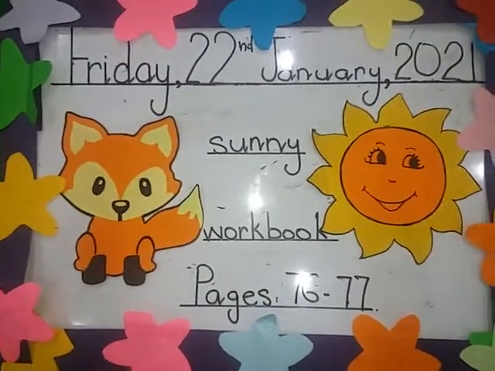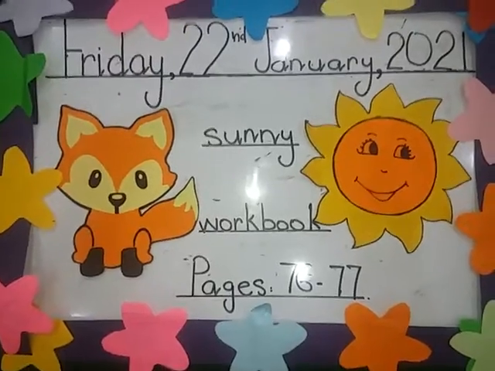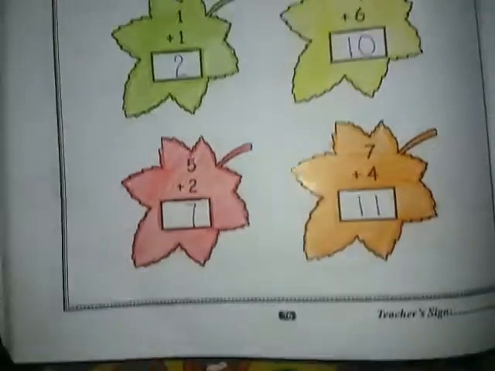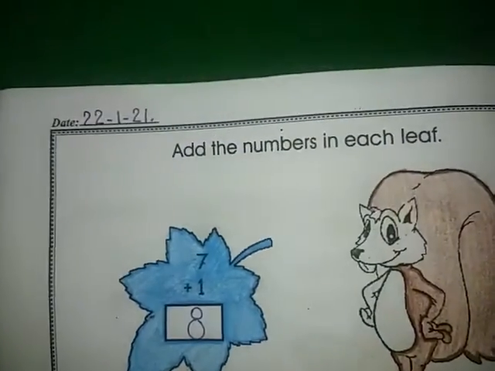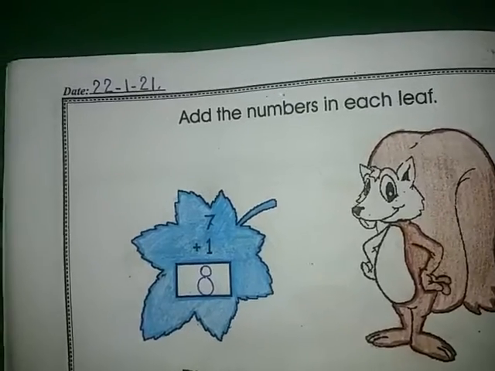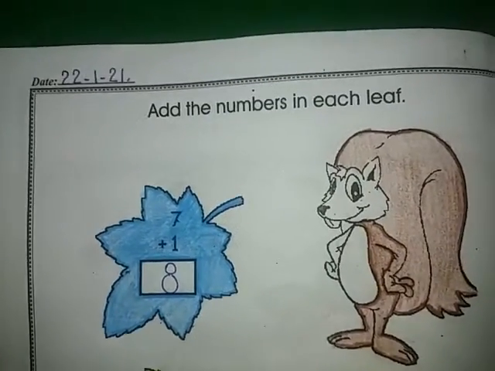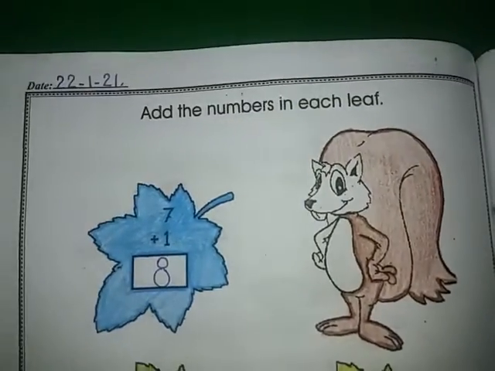Okay, so today we are going to do workbook. We have to do two pages, 76 and 77. So let's open your books. Okay, so now page 76. First we have to write the date. Sorry, today is 22nd. And what is the topic? Add the numbers in each leaf.